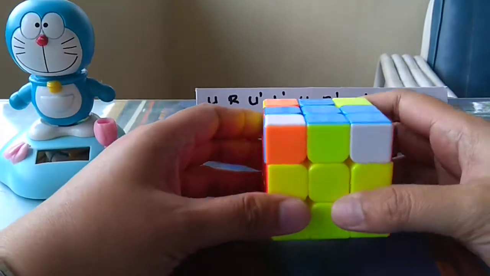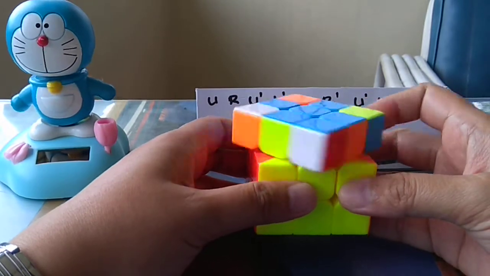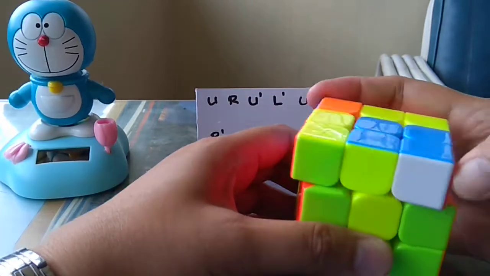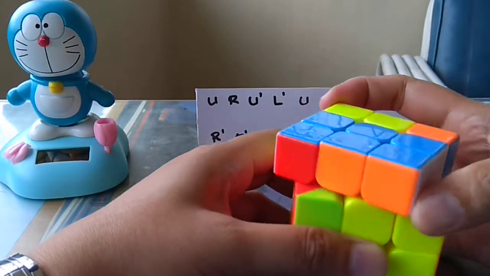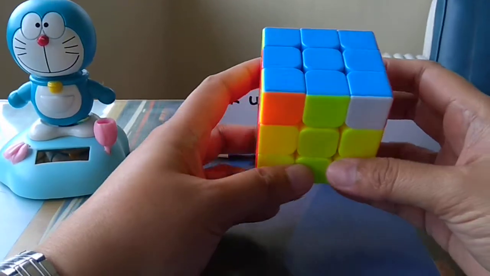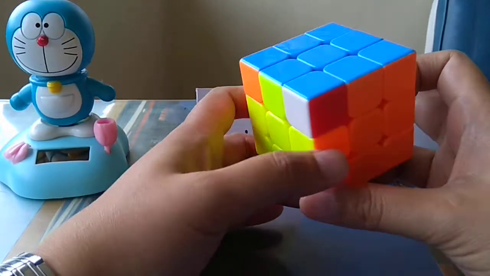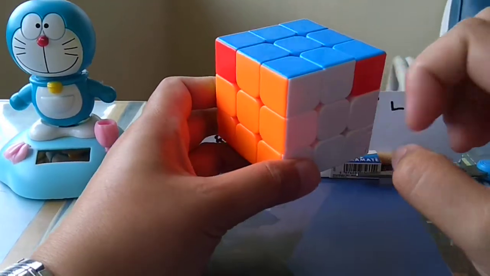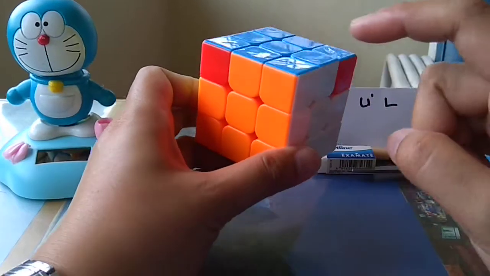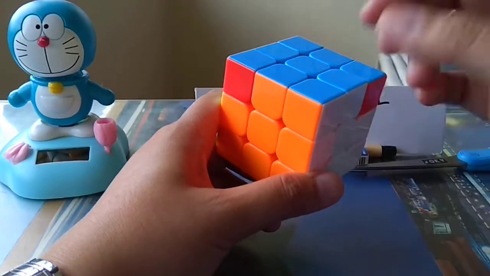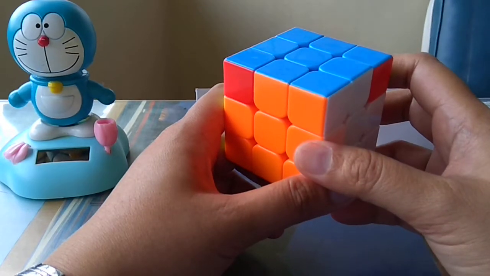Let's begin. U, R, U prime, L prime, U, R prime, U prime, L. So let's see what happened there. Upon close examination, this is the only corner that is correct. We have blue, orange, and white, and luckily it's also flipped in the correct orientation.